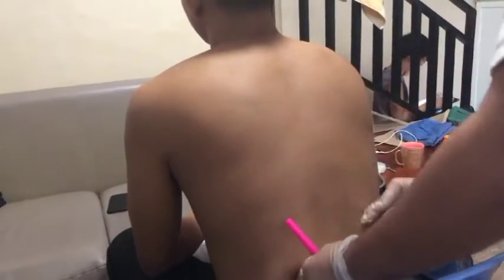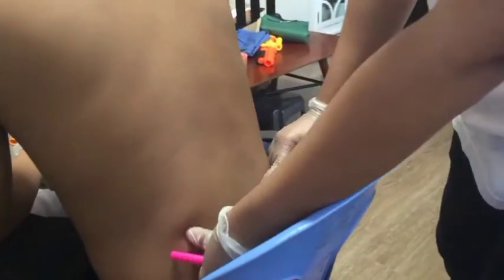Measure the distance between the marks on each side. Normally, the distance represents the diaphragmatic excursion and measures 3 to 5 centimeters, equal on both sides.